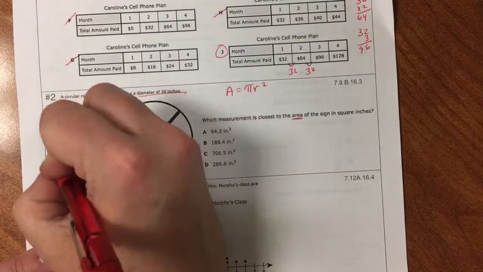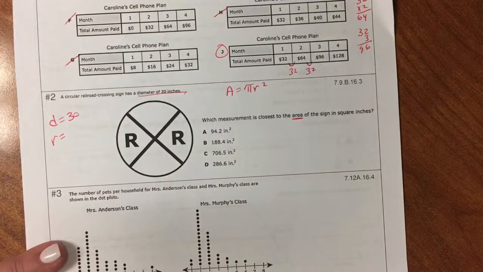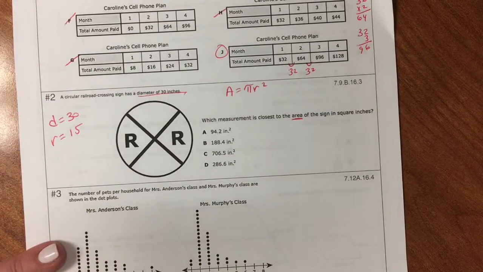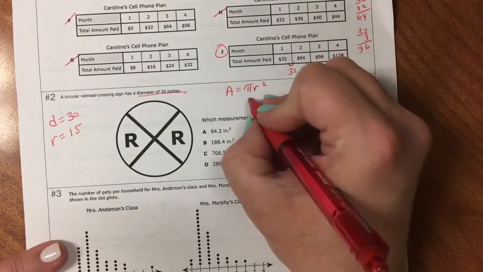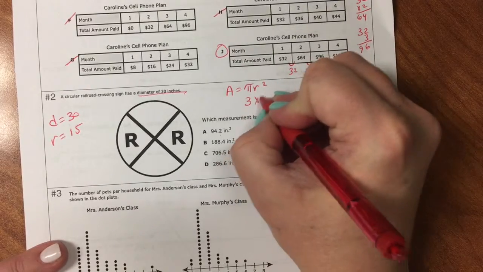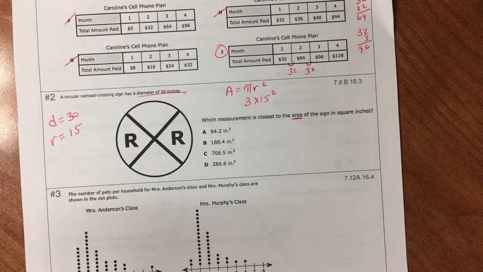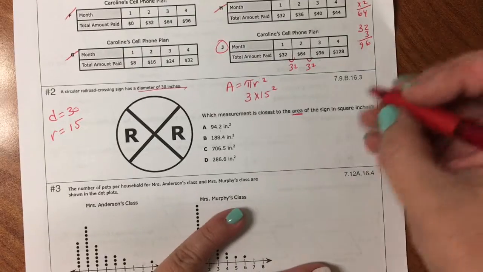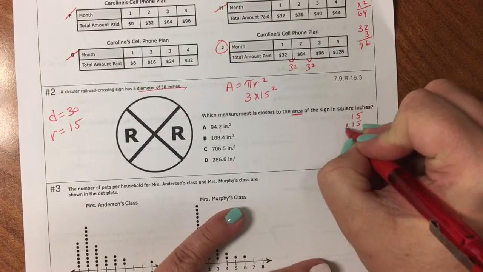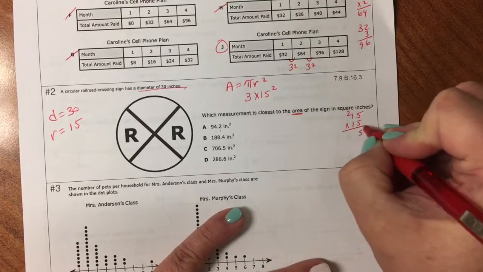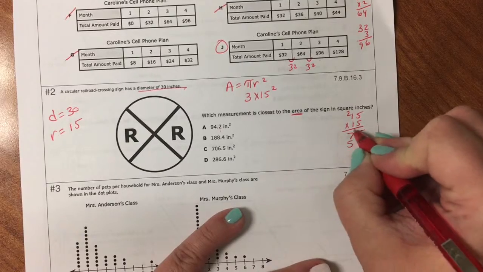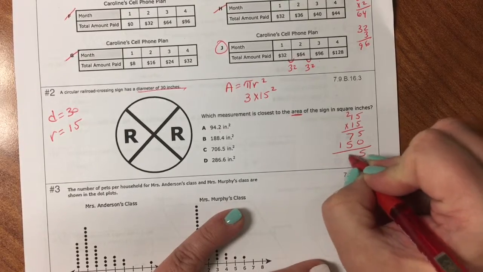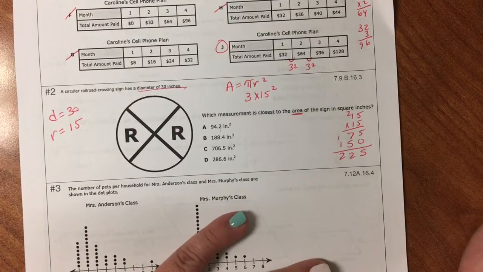I need radius. Radius only goes halfway across, so I need to half this 30 and get a radius of 15. All right, since my answer choices are fairly spaced out, I'm going to go ahead and use 3 for pi, and I'm going to multiply it by the radius of 15, and I'm going to square that radius of 15. So I need to know what 15 times 15 is. So 5 times 5 is 25. 5 times 1 is 5 plus 2 is 7. Add the 0. 1 times 5 is 5 and 1 times 1 is 1. Add all that up and I get 225.